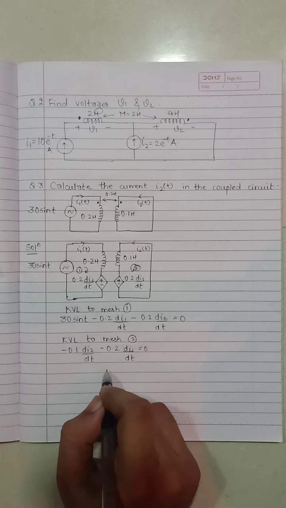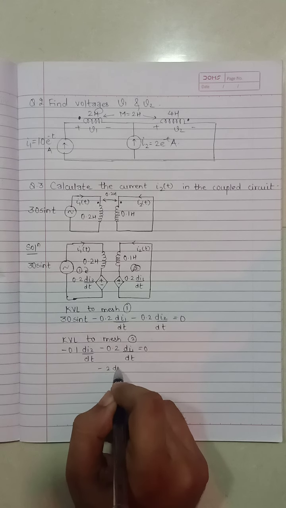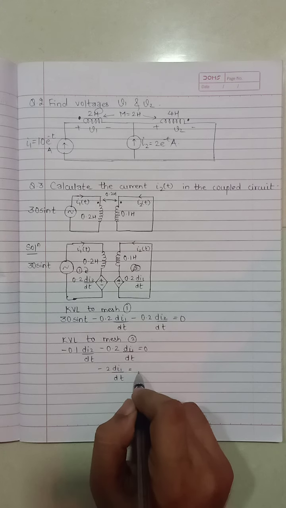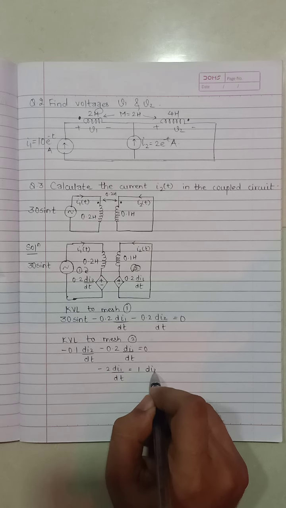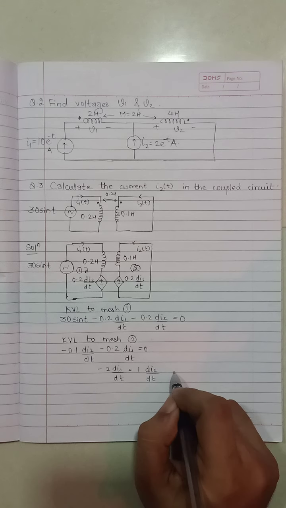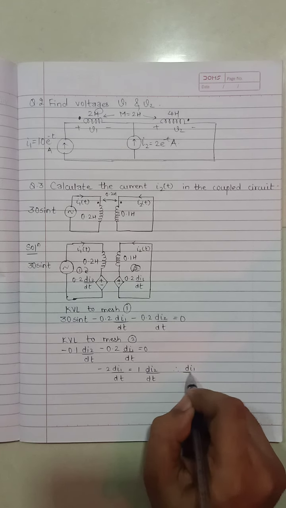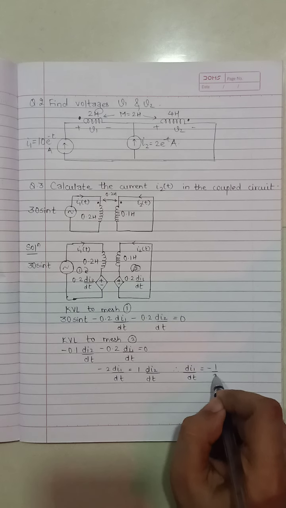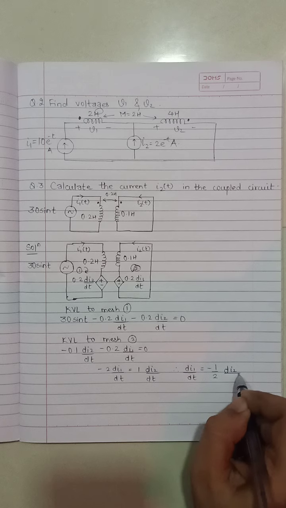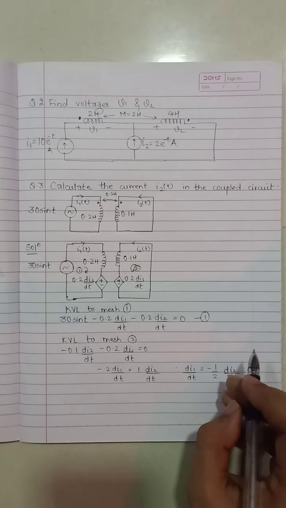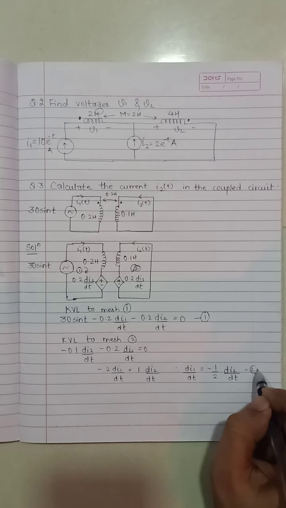So I can say it as minus 2 di1 by dt is equal to di2 by dt, therefore di1 by dt is minus half di2 by dt. Following this as equation 1 and this as equation 2.